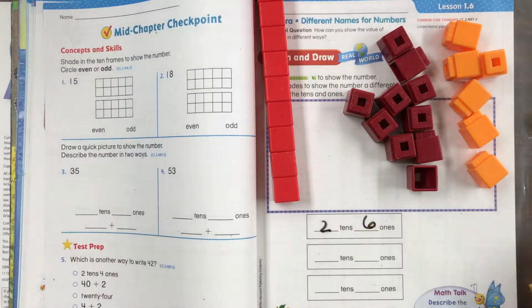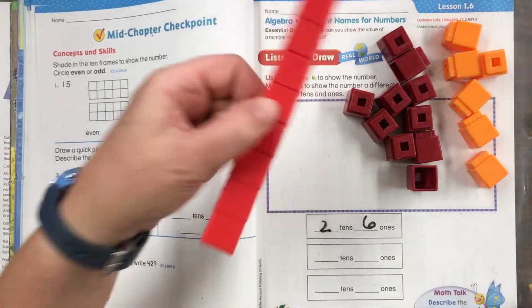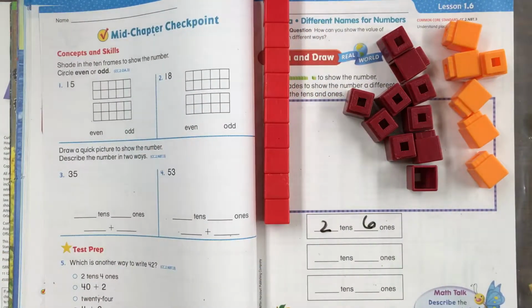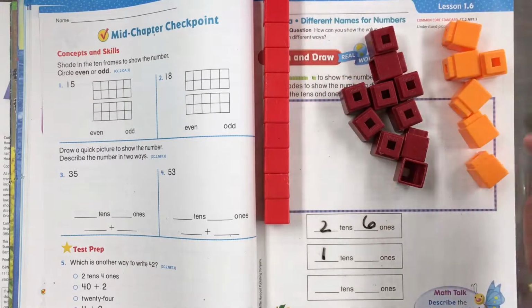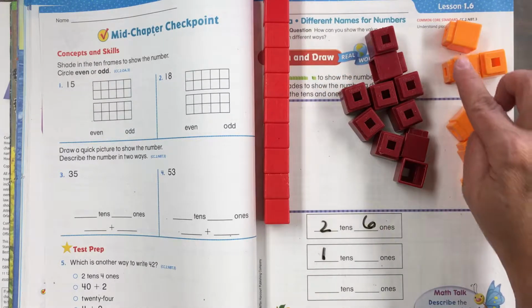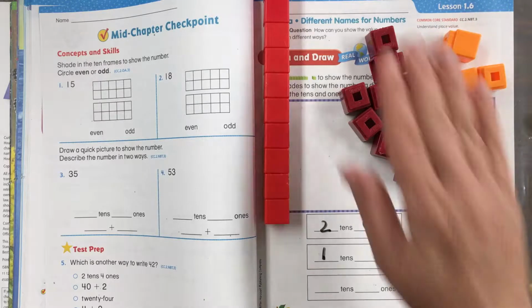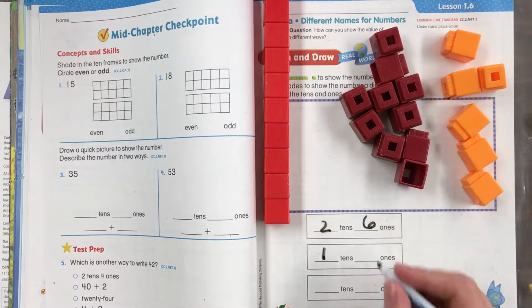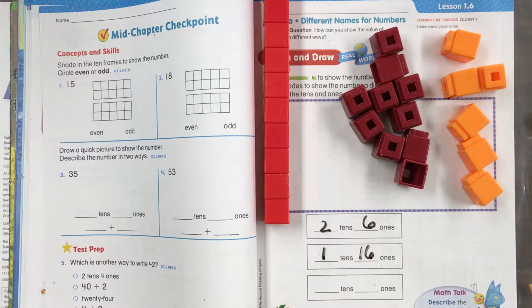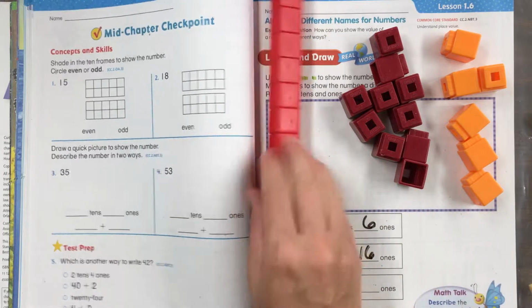Now, how many whole tens do we still have? We just have 1 whole ten. How many ones do we have? Well, we know that we just broke apart a ten. So we know that's 10, 11, 12, 13, 14, 15, 16. Or you might just know that 10 and 6, boom, that's 16. So we have 1 ten, 16 ones.